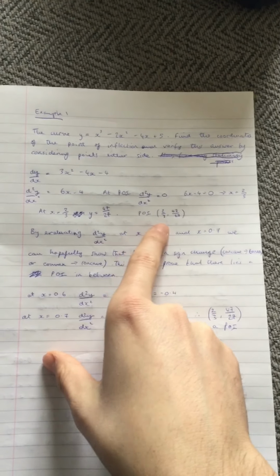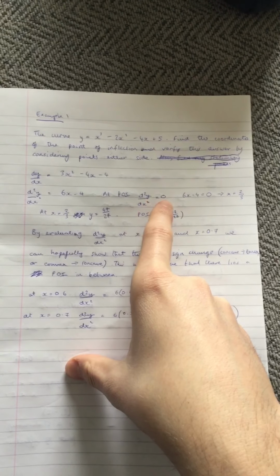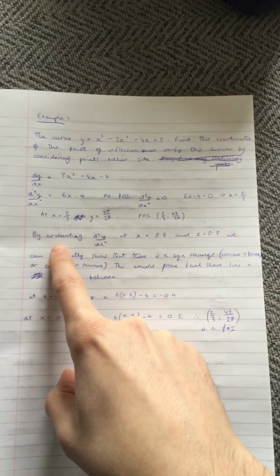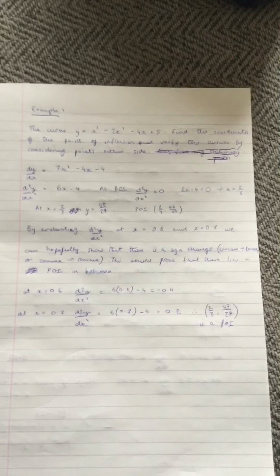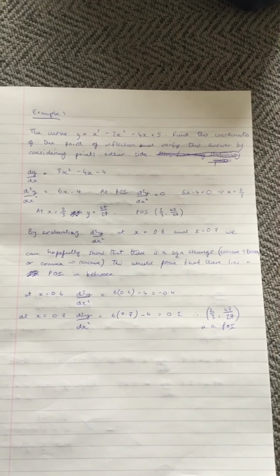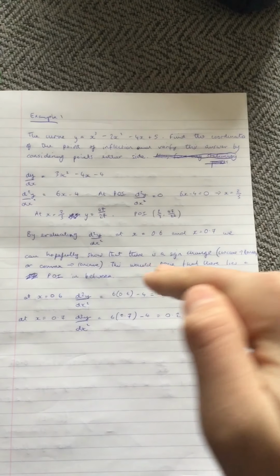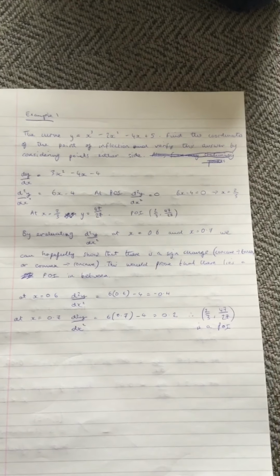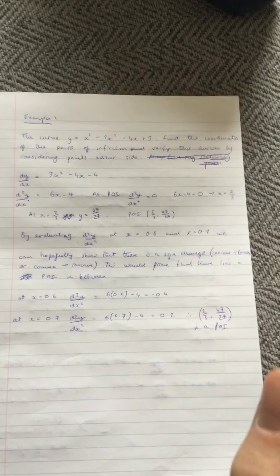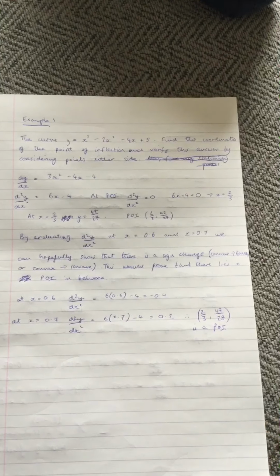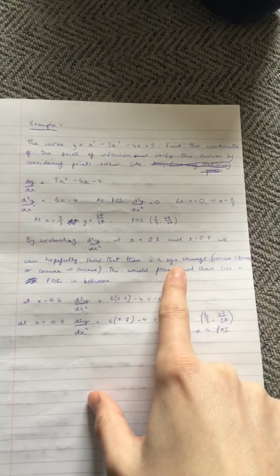So if the x coordinate of the point of inflection is 2/3 and that has a second derivative value of 0, if we can show that at either side of that x point there is a sign change with the second derivative, so it goes from negative to positive, or positive to negative, that must show that between those two values of x it must have been 0 at some point. And that's how we do this with a sign change.